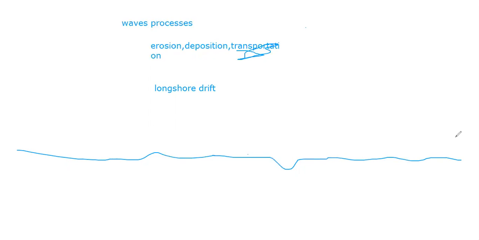If the waves approach parallel to the coast, sediments would simply be moved up and down the beach. Under these conditions, beaches normally form in bays. There'll be little sediment movement along that coast. So basically that happens in bays.